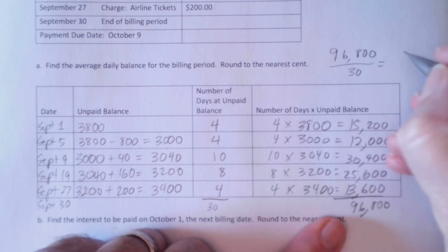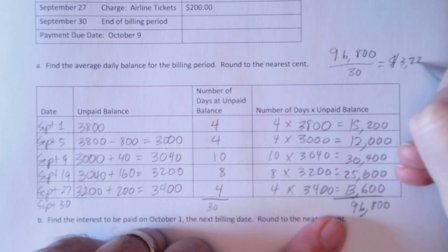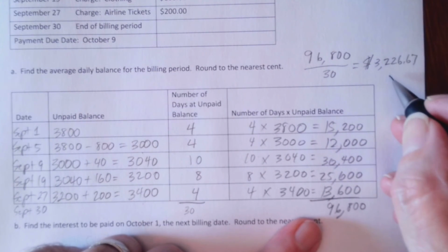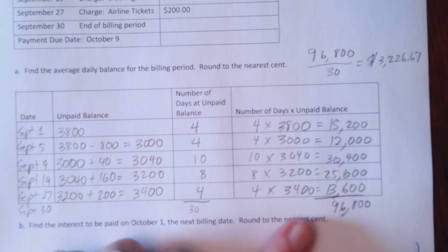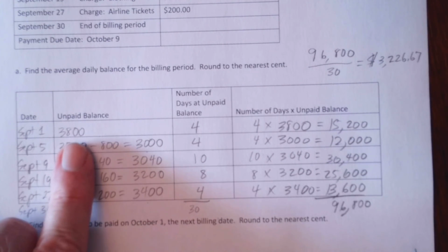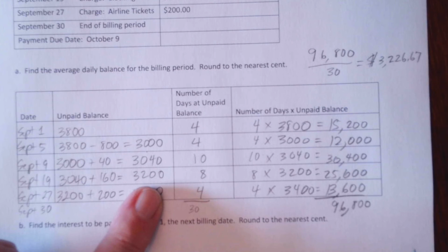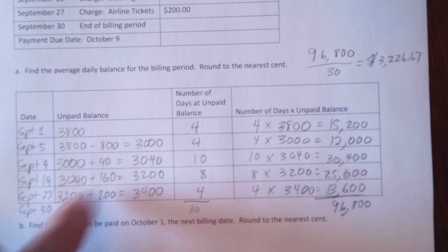And when we do that, we get $3,226.67. So that's what we owed on average throughout the month, which seems reasonable if you look at our numbers: 3,800, 3,000, 3,040, 3,200. So that would seem to be an average for our balance owed throughout the month.